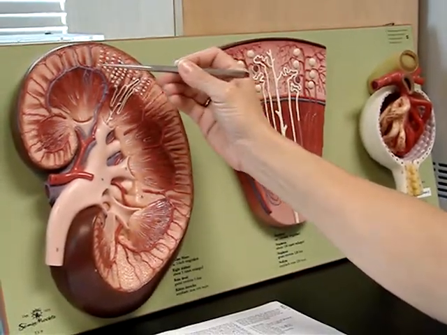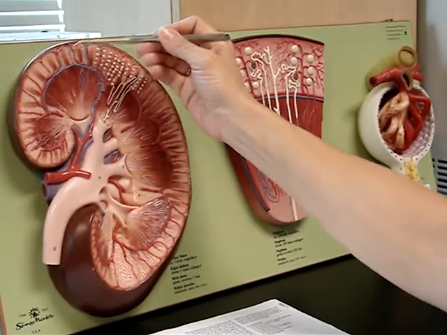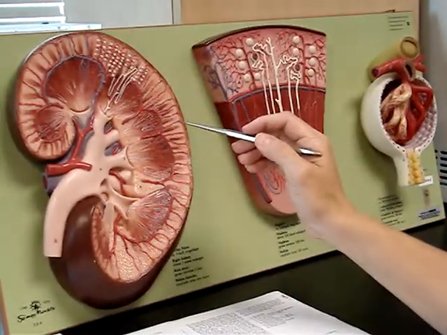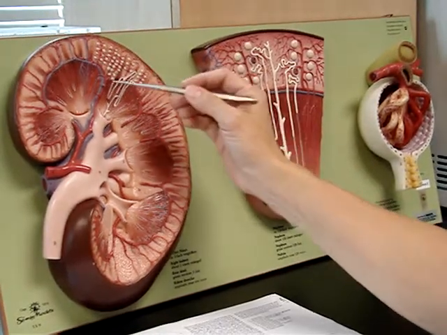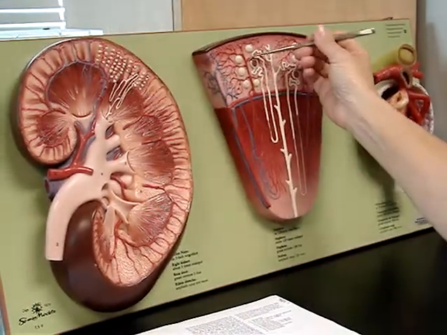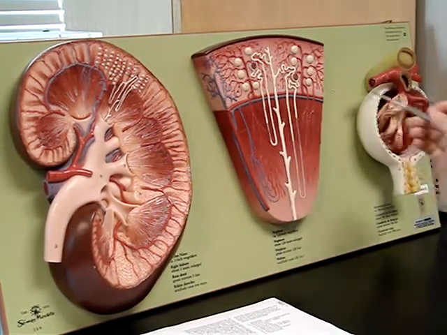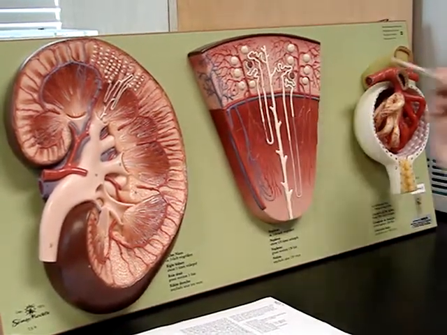And branching off of that, what goes up deep into our cortex are the interlobular arteries. The interlobular arteries will then run into our glomeruli via the afferent.